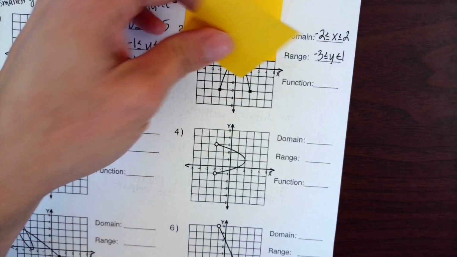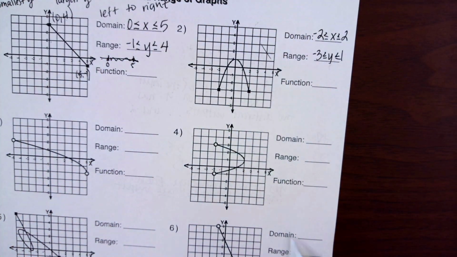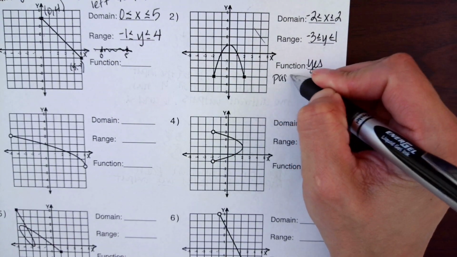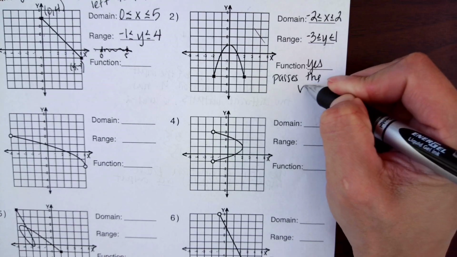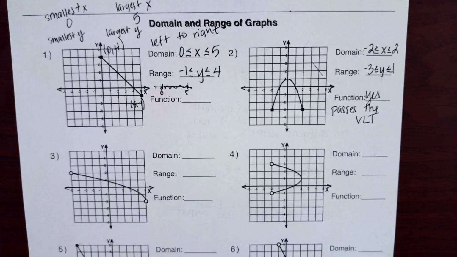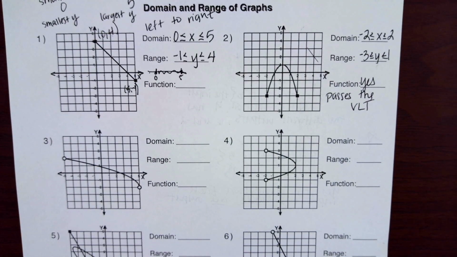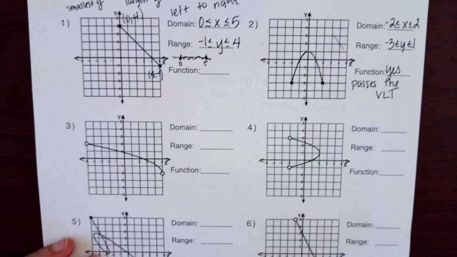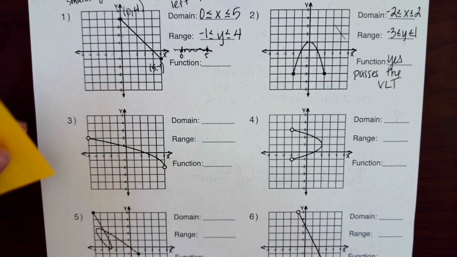I didn't answer the function part for the first one, but yes, this is a function because it passes the vertical line test. And the first one does as well, but I won't write that down. Let's look at 3. So hopefully you are getting a little more comfortable with this.